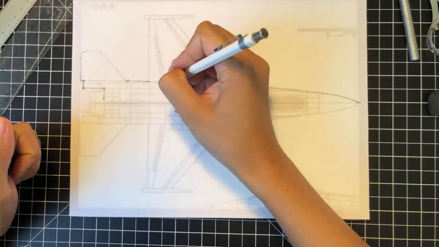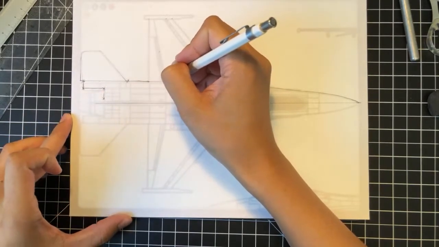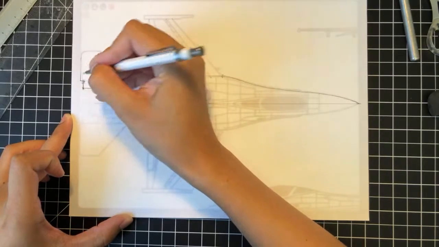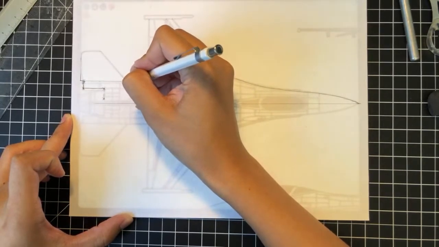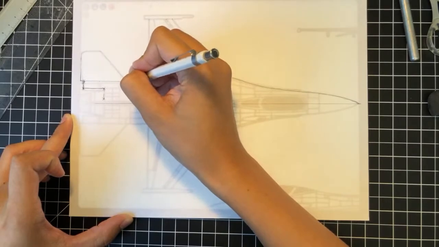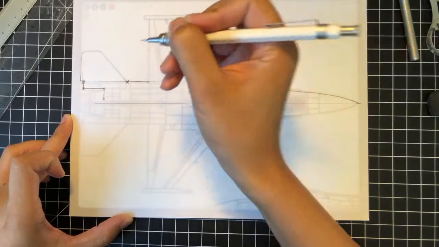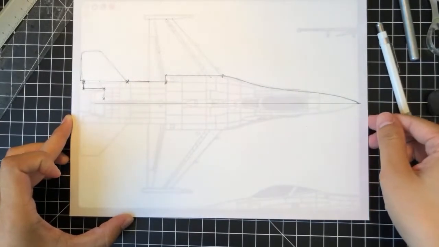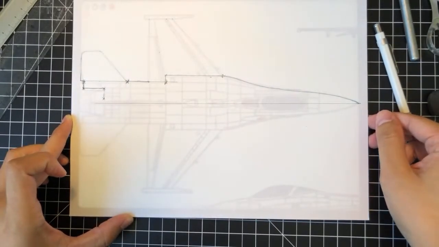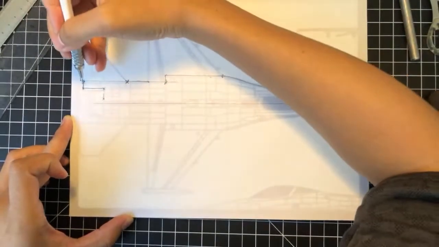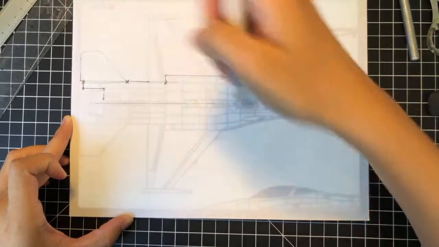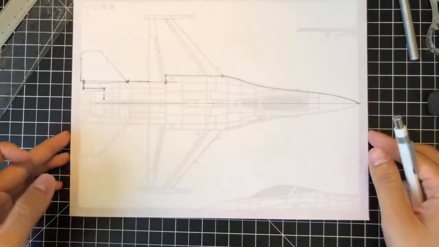Just trying to match up my current one. Just trying to make some corrections here. Looks okay. It's pretty close, but this line is more accurate. Maybe it does taper a little bit. It's not a straight edge.